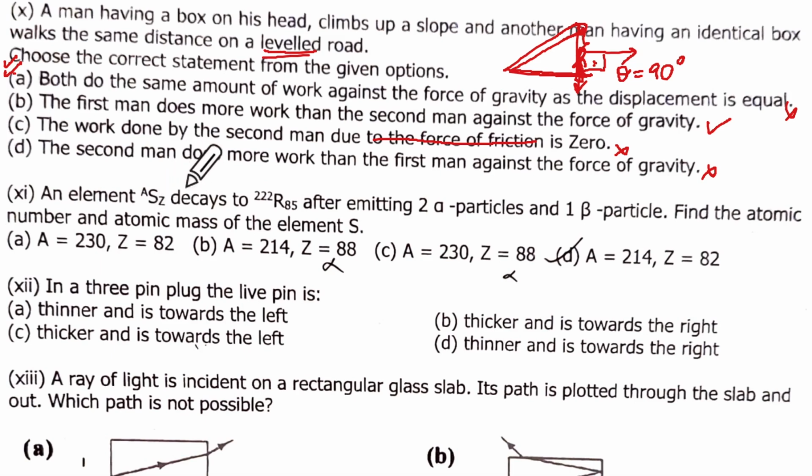Ninth one. An element decays to this after emitting 2 alpha particles and 1 beta particle. Find the atomic number and mass number of element S. So it is S with A and Z, no? So how are we going to do this?